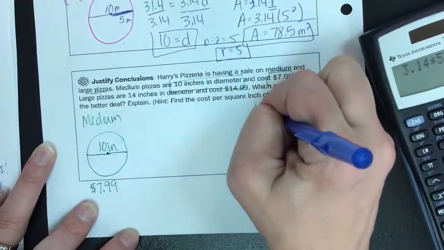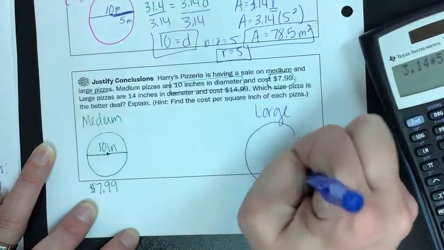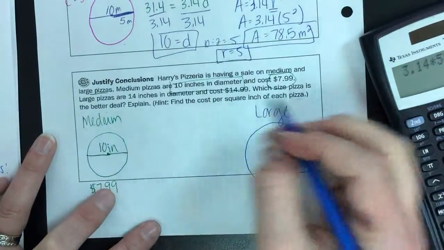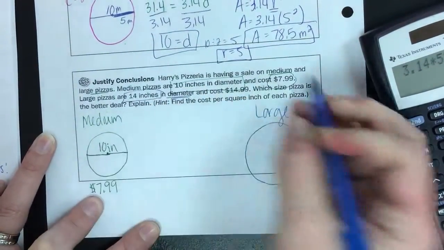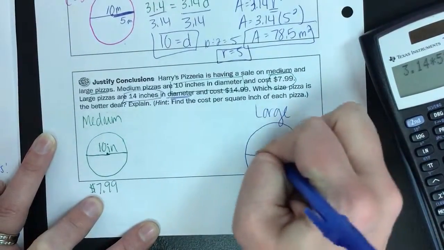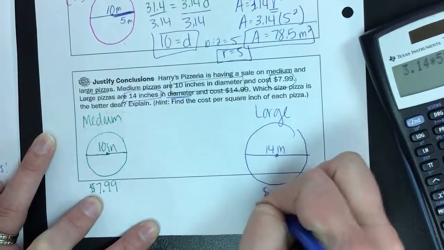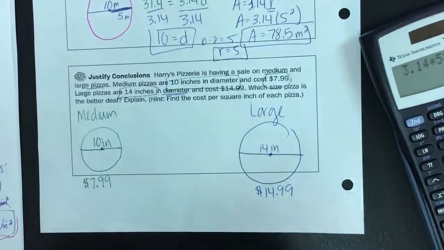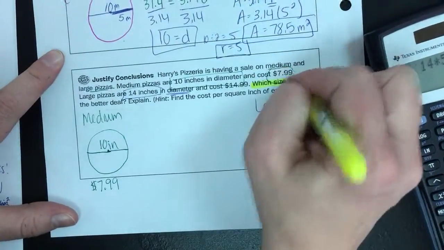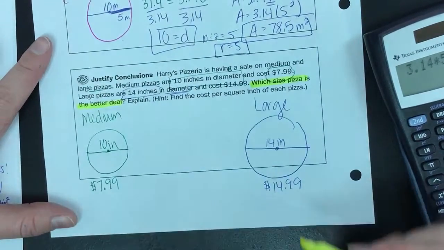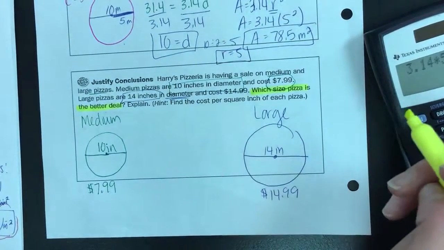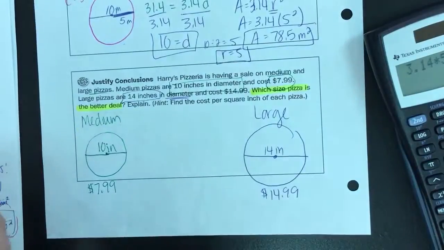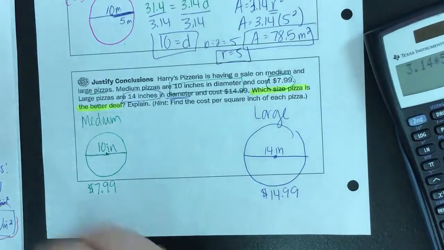And then we have large pizzas over here. And the large pizza are 14 inches in diameter. Again, diameter goes through the center, so that's 14 inches. This one costs more, which makes sense, $14.99. But the question is, which size of pizza is a better deal? This reminds me of some of my other chapters where we're talking about comparing the cost per square inch if we're trying to find which size pizza is a better deal.